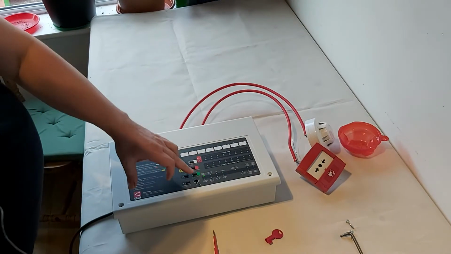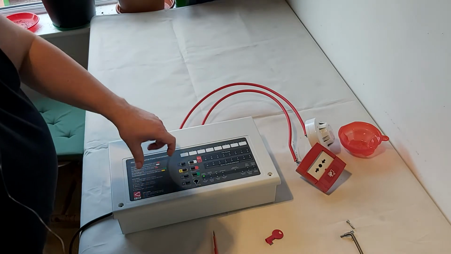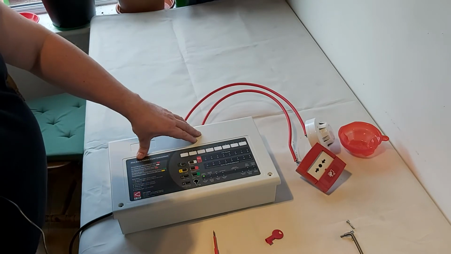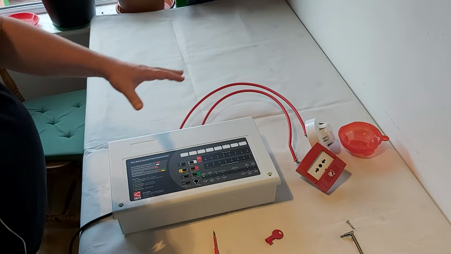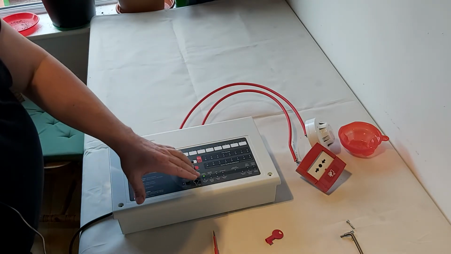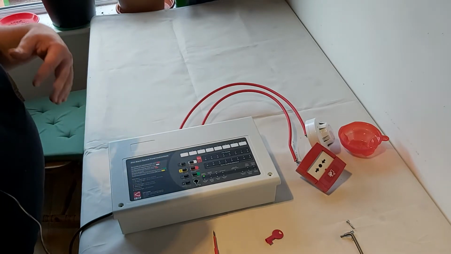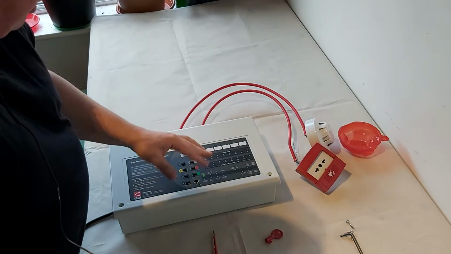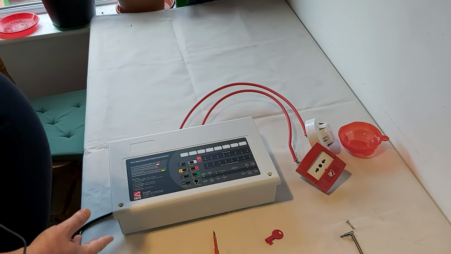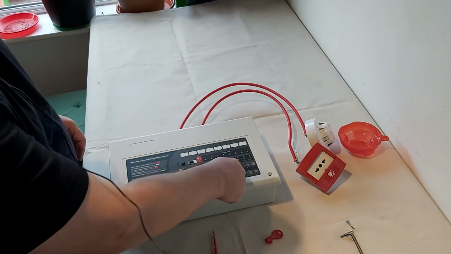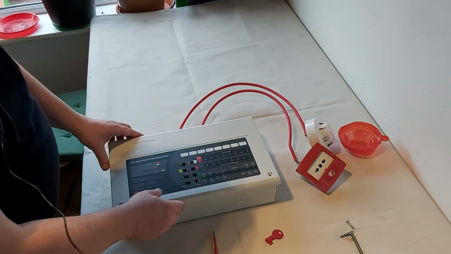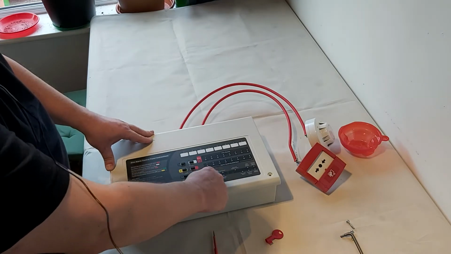As you can see, there's a nice green light. When fire panel is working properly and there's no faults, no alarms, it should be only that green light here, nothing else. When there's a fault, there will be an orange light. One of those indicators will be shown. One of those LEDs will be triggered.